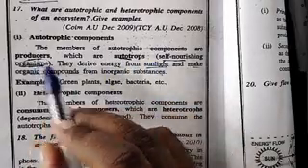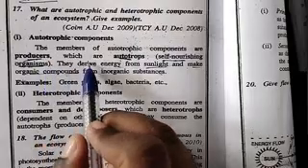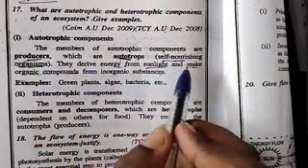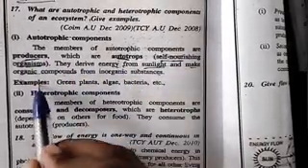What is that? Producers, which are autotrophs, self-nourishing organisms. They derive energy from sunlight and make organic components from inorganic. Example: green plants, algae, bacteria, etc.